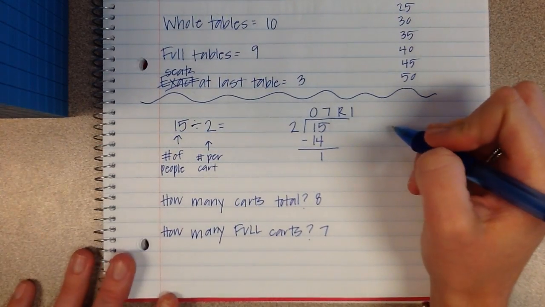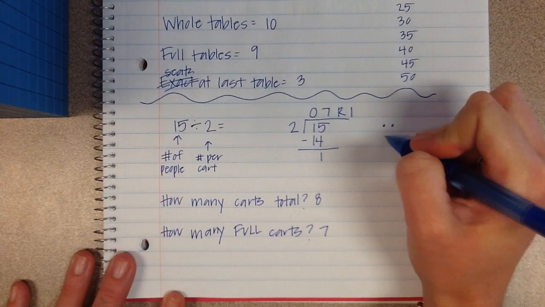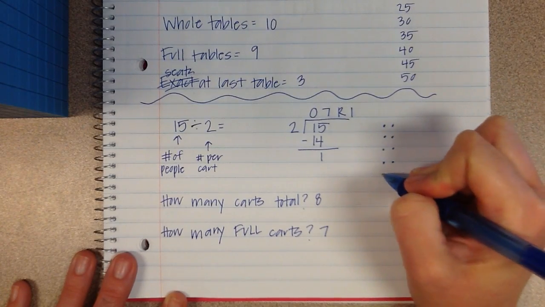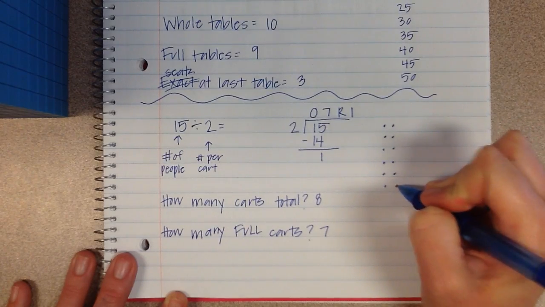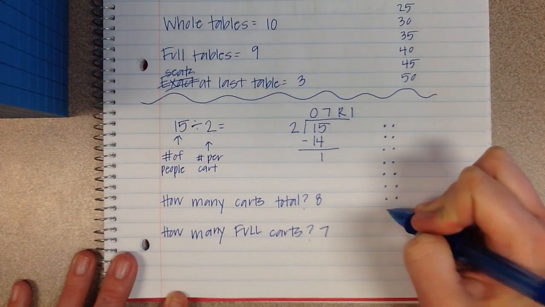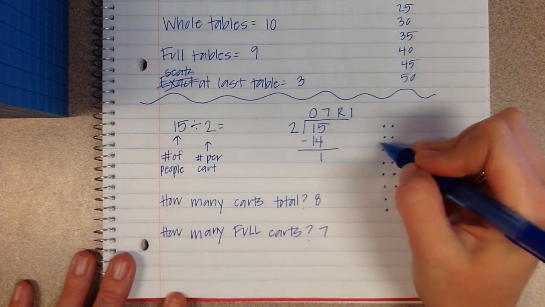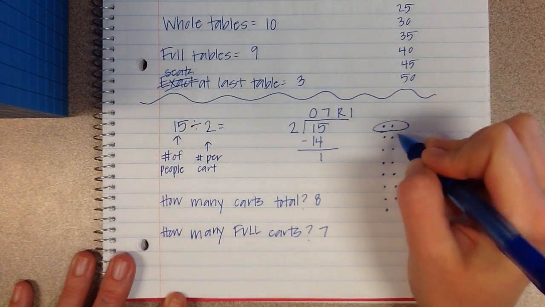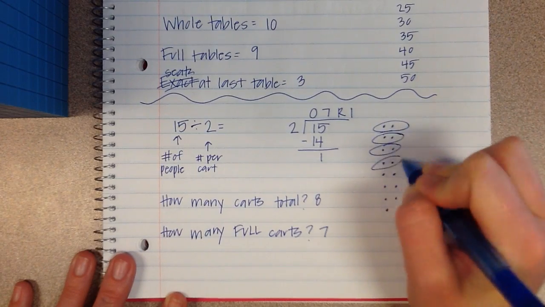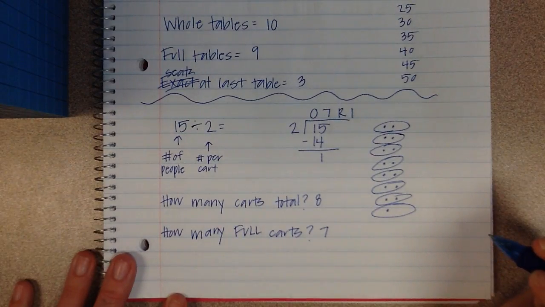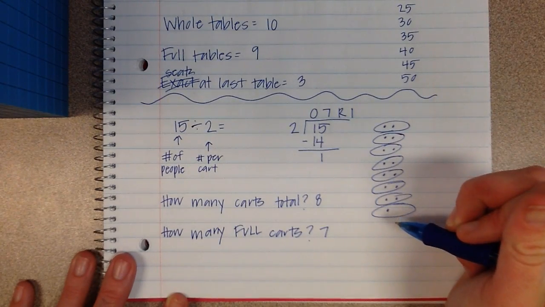And if you want to draw a picture, since these numbers are small, 1, 2, 3, 4, 5, 6, 7, 8, 9, 10, 11, 12, 13, 14, 15. So if you want to think about it, here's a cart, here's a cart. So there are all your carts.